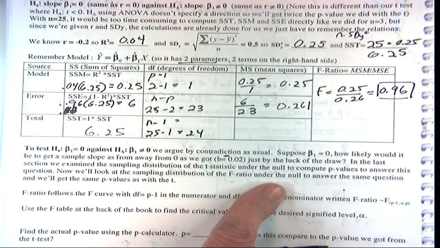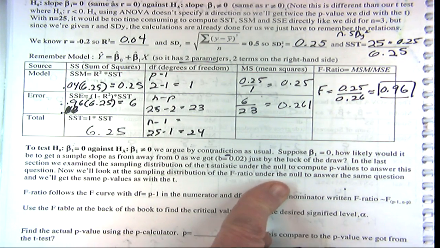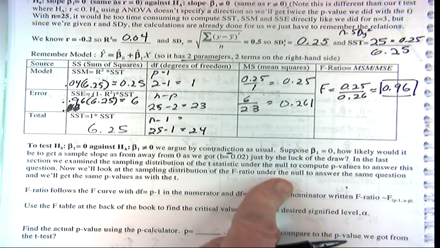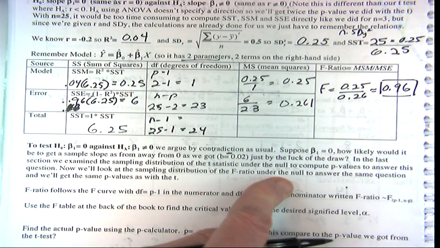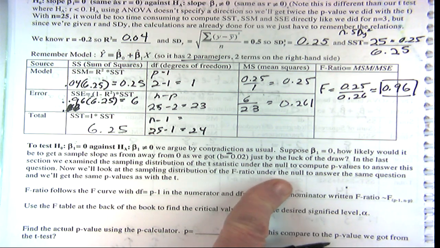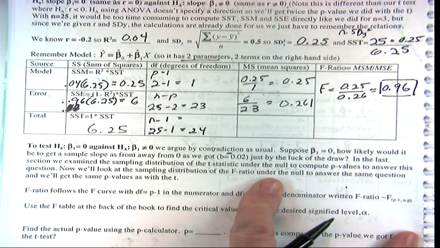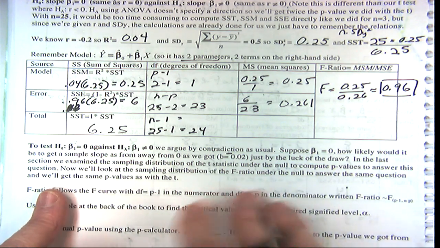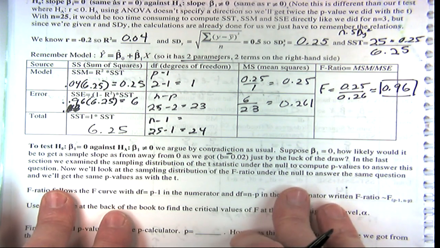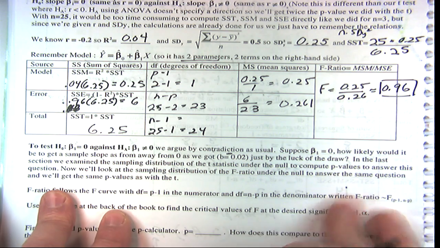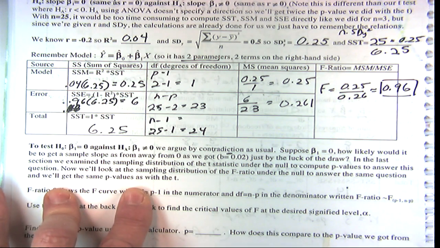So that's what we always do with any significance test. You assume the null, and then you look at this test statistic. Each time you do it, you're going to get a different sample slope. And so we want to see just how likely it is that we get one this far away from 0. All right? And so we have to look at the sampling distribution of the F ratio under the null to answer these same questions that we did with T.